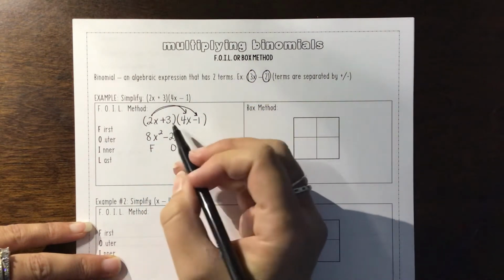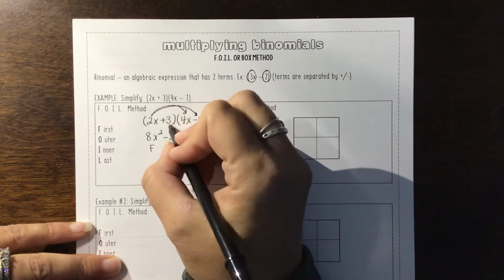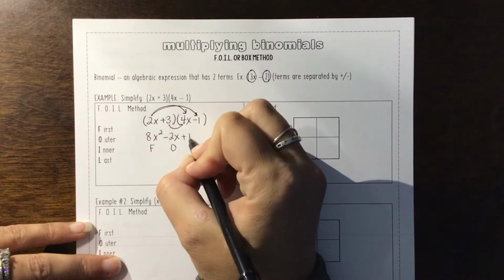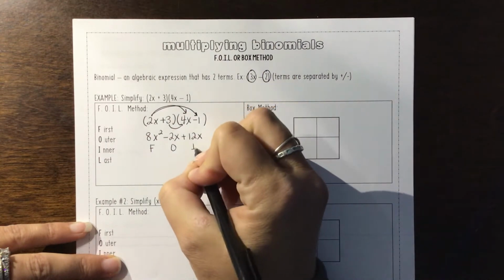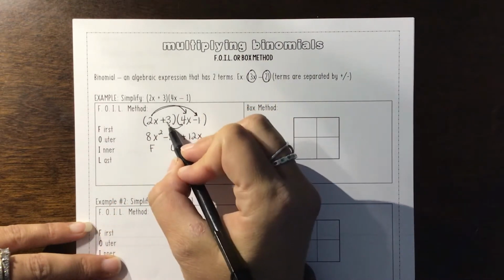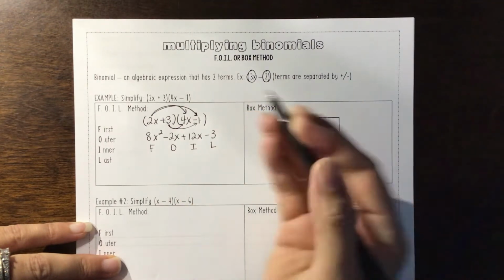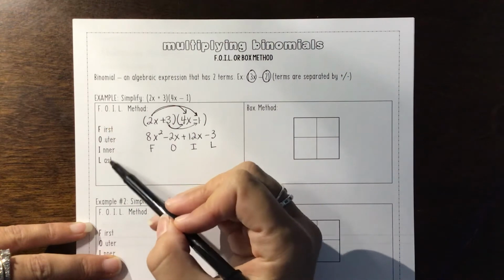All right, and then next is I for inner. So we're going to multiply the inner two terms. So 3 times 4x. 3 times 4 is a positive 12, and then x. And that's our inner term. And then last, it's the last term in each set of parentheses. So 3 times negative 1, which gives me negative 3. All right, so that's what the FOIL acronym stands for: first, outer, inner, last.